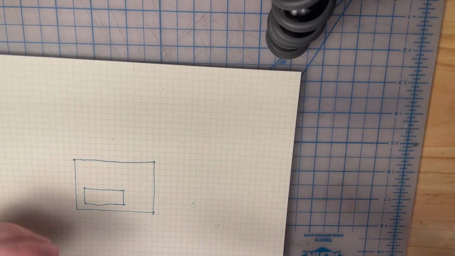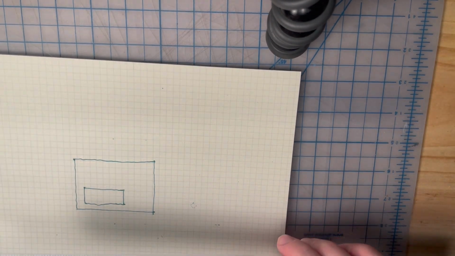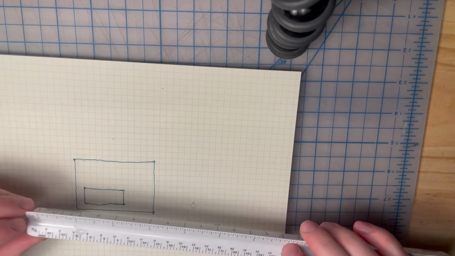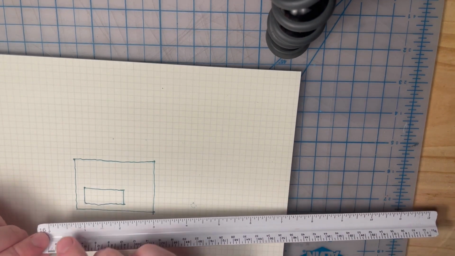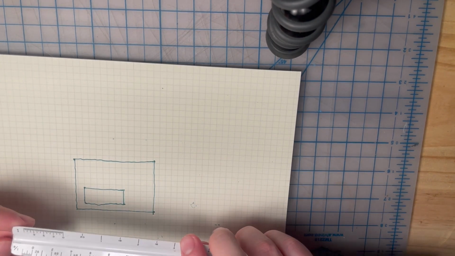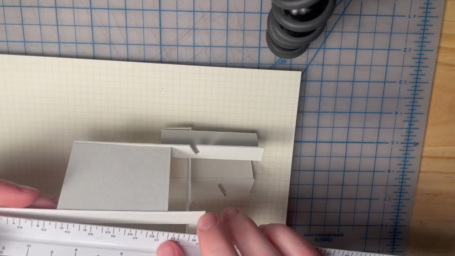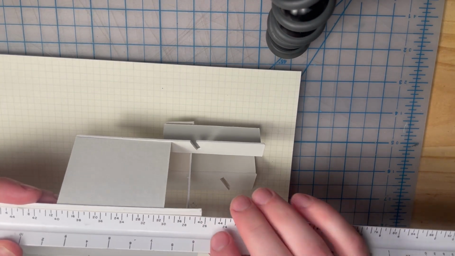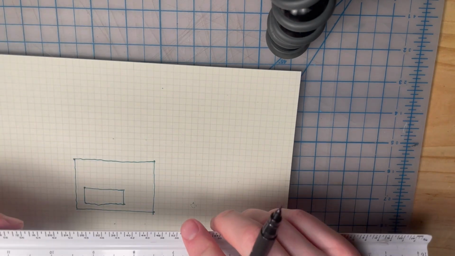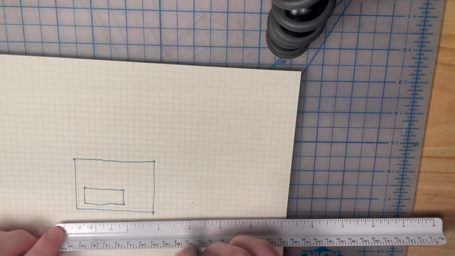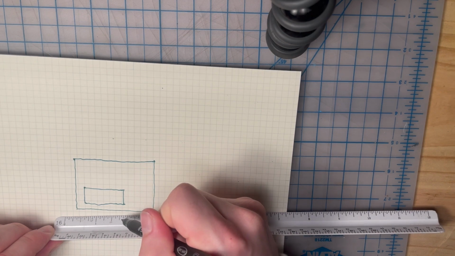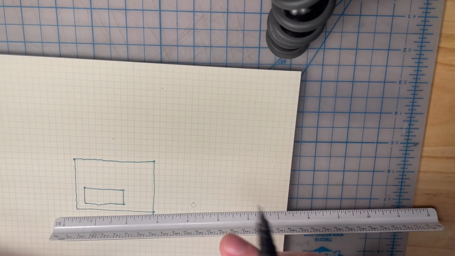So converting from 1/8 to 1/16 scale is really easy. You just have to basically take your measurements at 1/8 inch and then flip to your 1/16 inch and treat each of these tick marks as 1 foot.